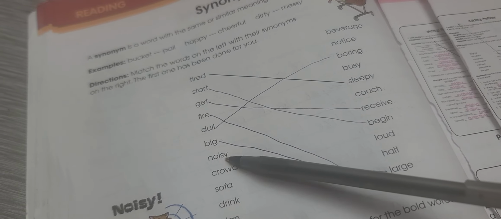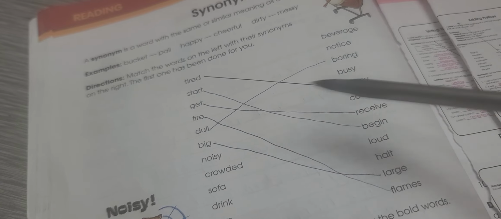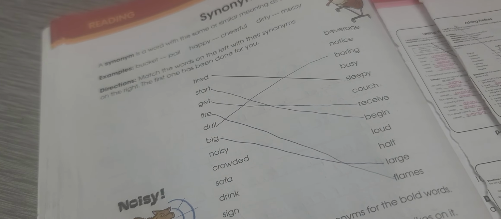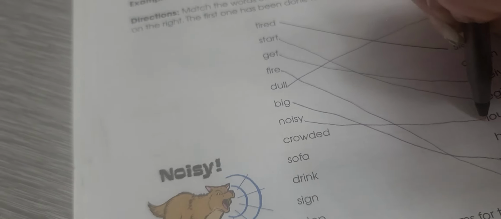Our next word is noisy. Noisy, beverage. Noisy, notice. Noisy, busy. Noisy, couch. Noisy, loud. Noisy, halt. Which one do you think noisy is? I think noisy is loud. So I'm going to draw a line from noisy to loud.